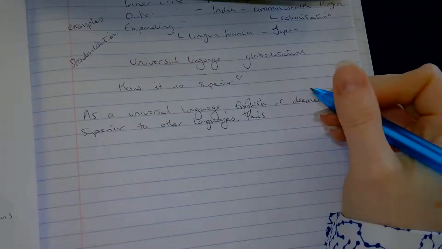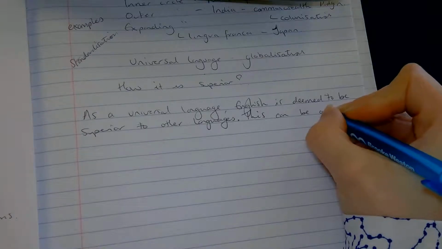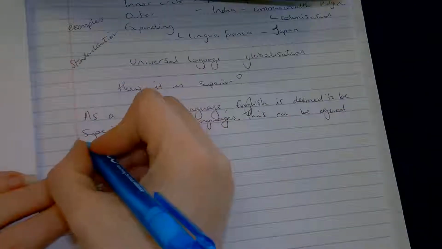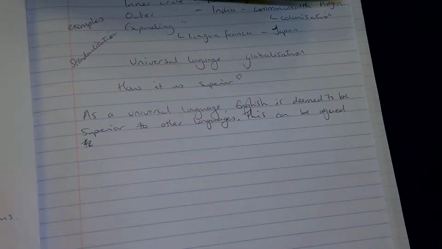This can be argued. As a universal language, English is deemed to be superior to other languages.